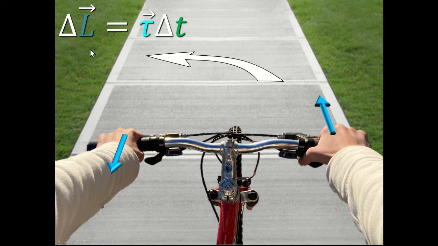If you're going to turn this bike to the left, do you take your right hand and push it forward there and take your left hand and pull it back a little bit there? Do you put a torque on the handlebars like this to make the bike turn to the left? You don't. That's not what you do. And you know that you do without maybe knowing that you know you do.